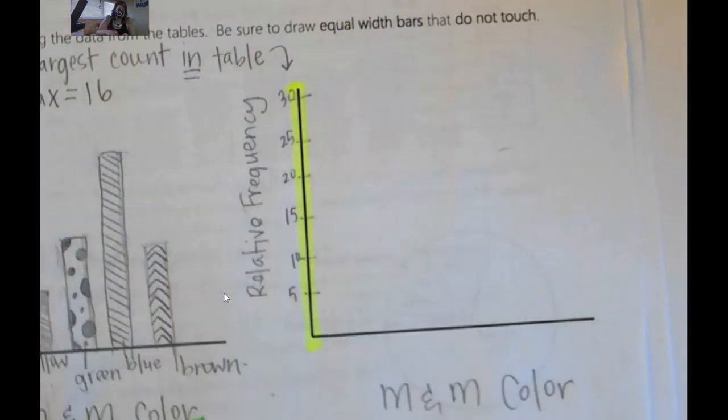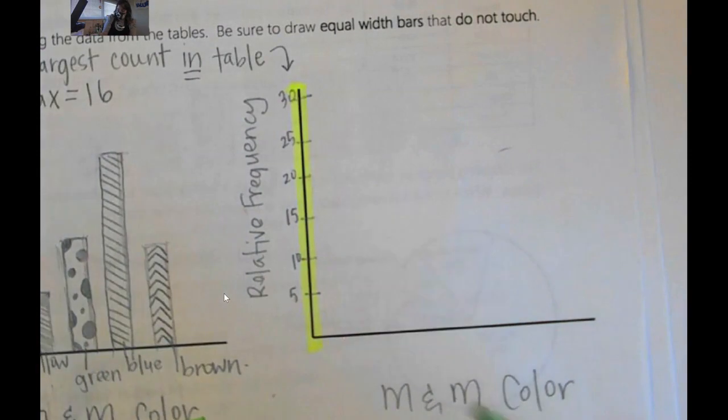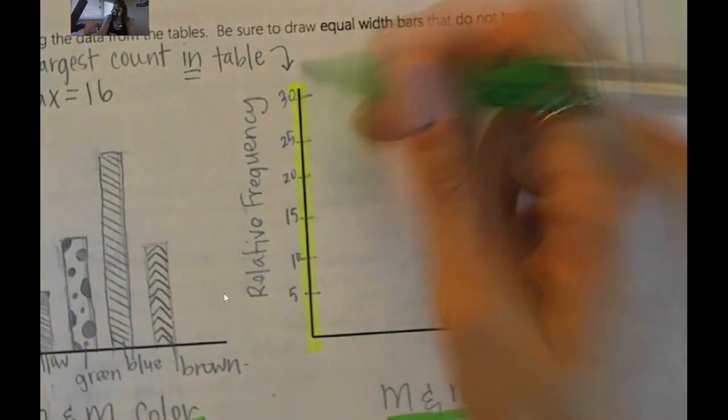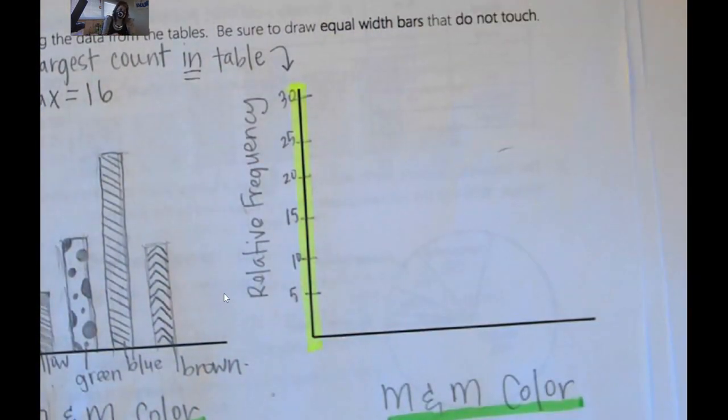Okay, and then once again, your x-axis is labeled M&M color, and you go through and do your bar chart again, but this time your y-axis is the relative frequency, the percent, instead of the count.